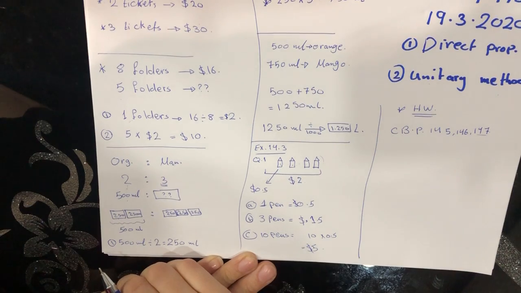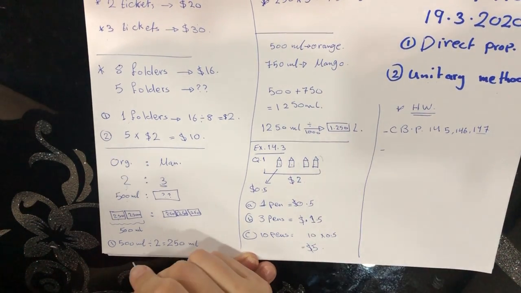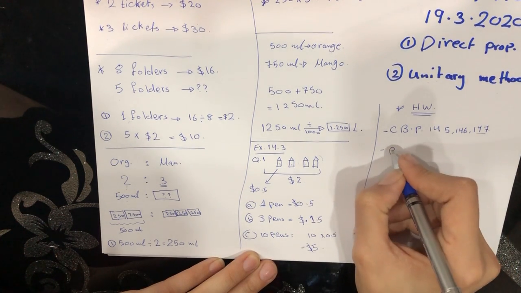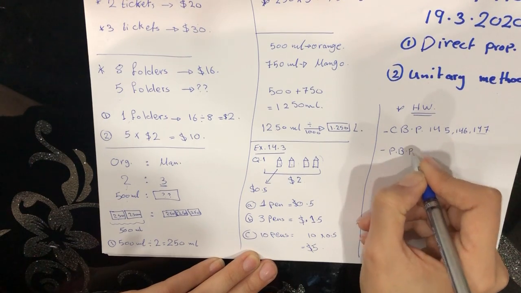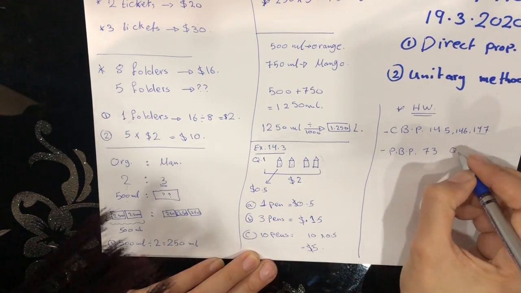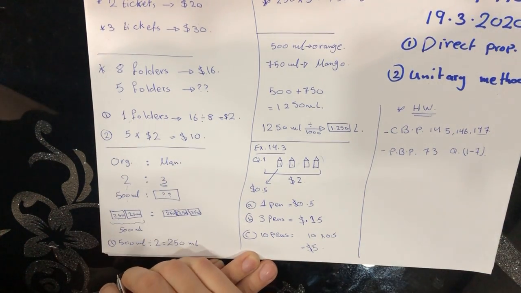I am asking you to do this as I will send the answer key the following day. And also your practice book, page 73, questions 1 through 7 only.